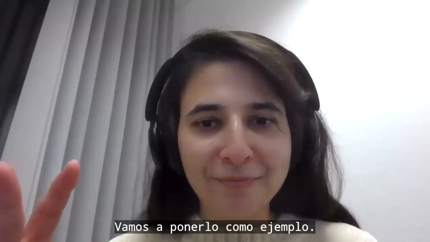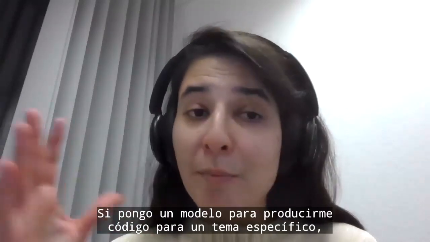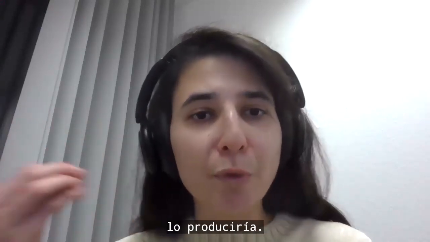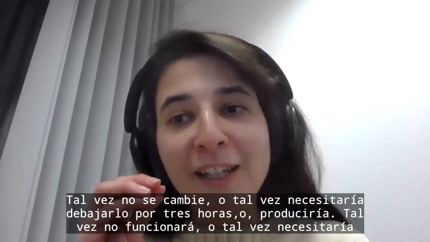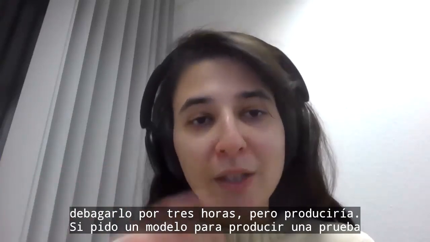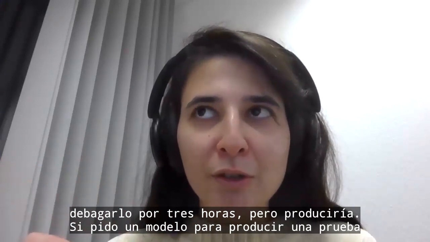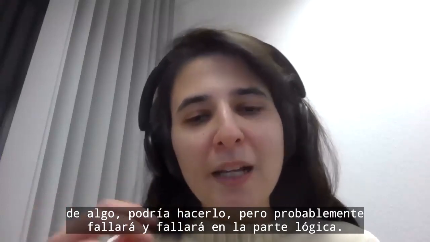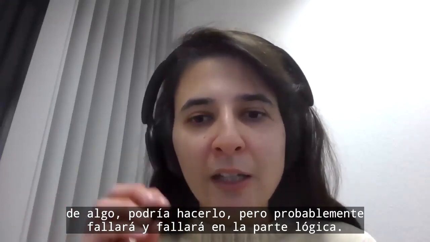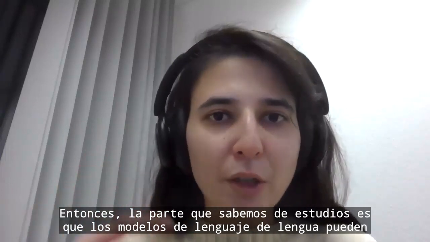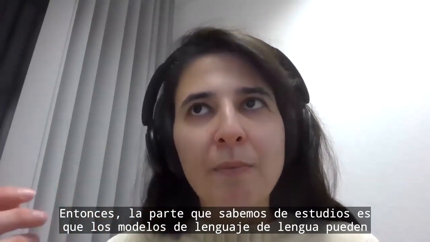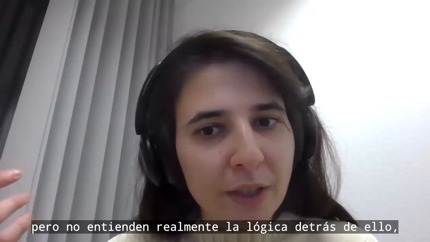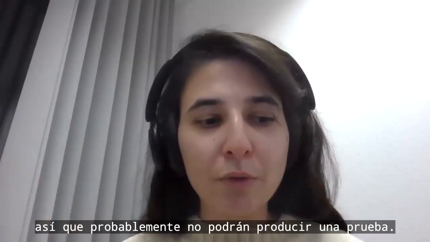Let's put it in an example. If I ask ChatGPT to produce code for a specific thing, it would produce it. Maybe it won't run, or maybe I will need to debug it for 3 hours, but it will produce it. If I ask the model to produce a proof of something, it might be able to do it, but most likely it will fail in the logic part. From studies we know that large language models can mimic knowledge but do not really understand the logic behind it. So it probably won't be able to produce a proof.